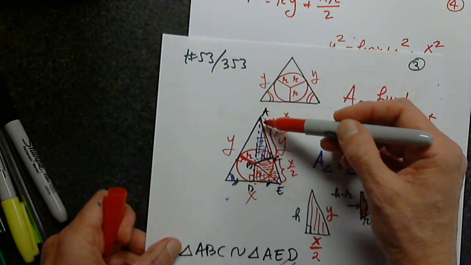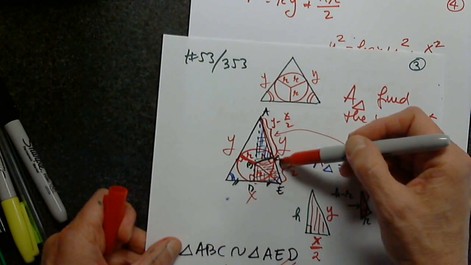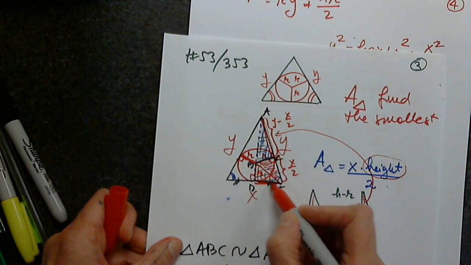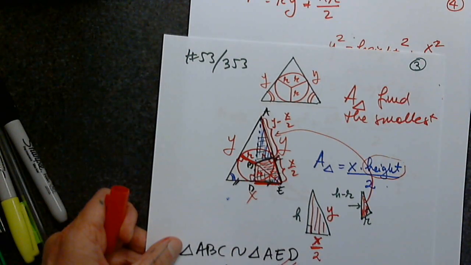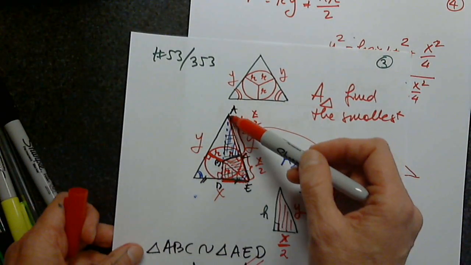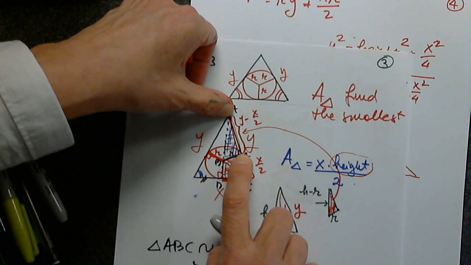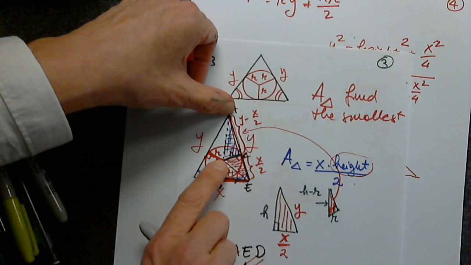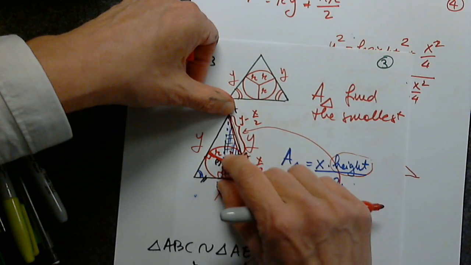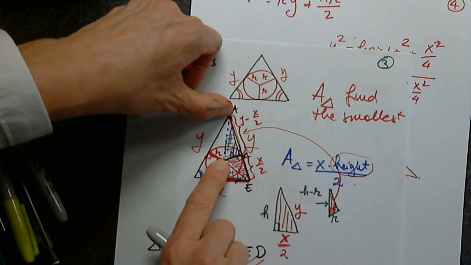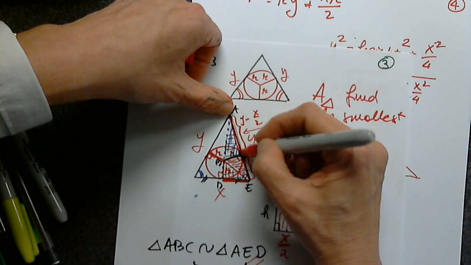If that's the case, then I can determine this piece from the entire y by subtracting x over 2, because I know that this piece is x over 2. Then this piece must be x over 2. So this becomes y minus x over 2. And then I will be able to determine this piece that will give us the height. So the height will be r plus this piece, because now I have this and I have this.